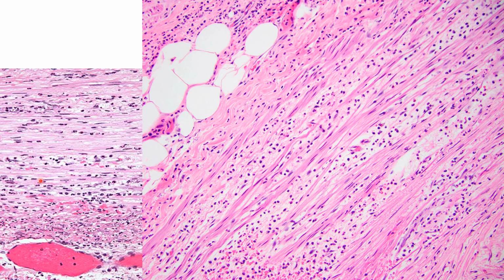And this is a closer view of what it looks like inside the appendix, and this is the muscularis layer of the appendix. One most important thing is there are spaces between the mucosa and the muscularis layer, and this space is called edema of the interstitial space. Inside the interstitial space, you can see it is filled by small cells.